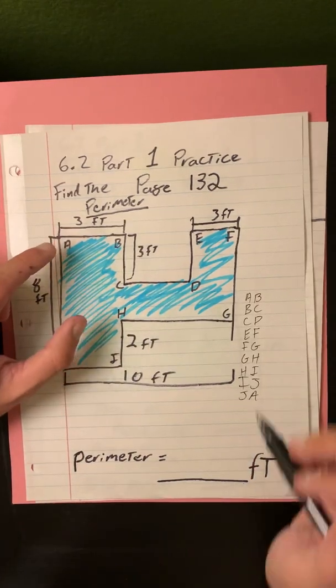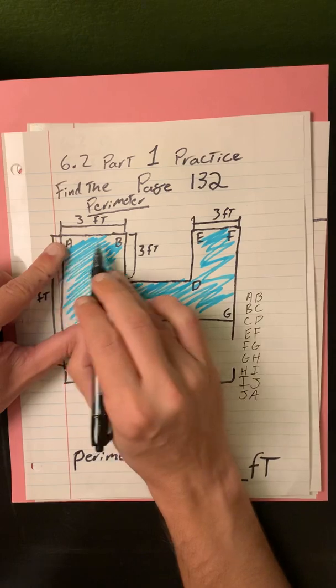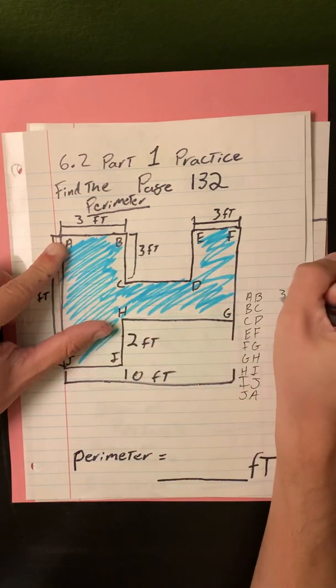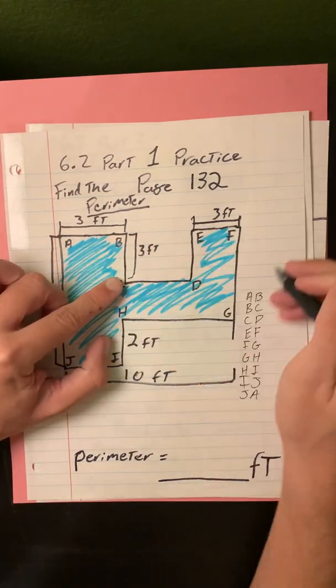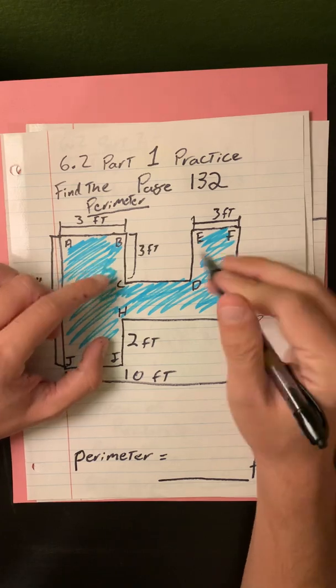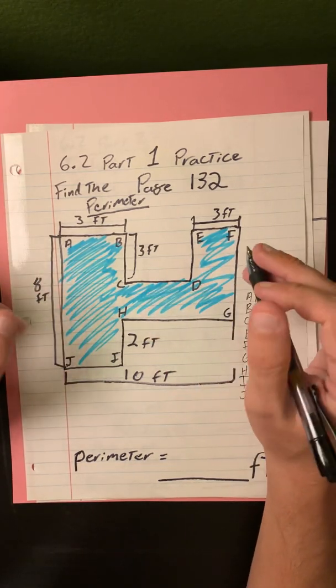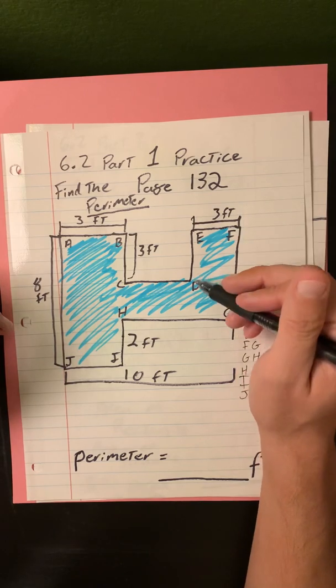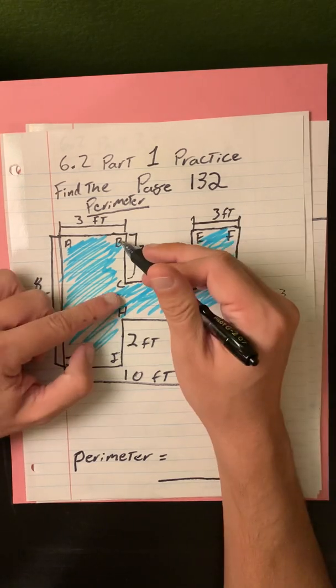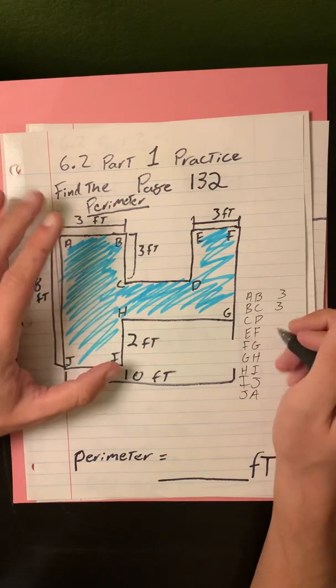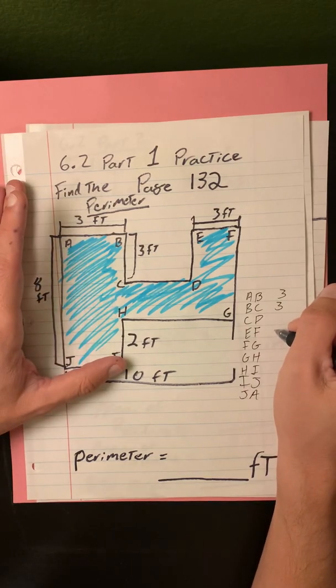So these are in feet as our measurements. A to B is 3 feet. B to C is another 3 feet. C to D is not defined, so I don't want to put that down just yet. D to E is parallel to BC, so that's going to be the same length.